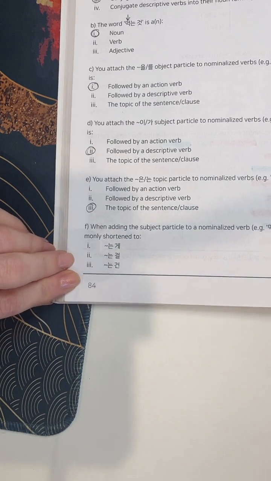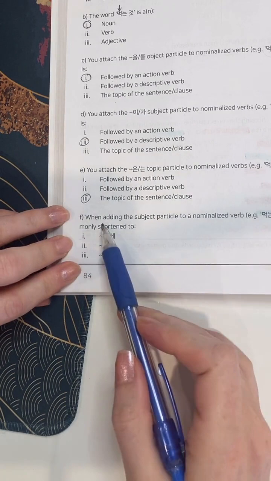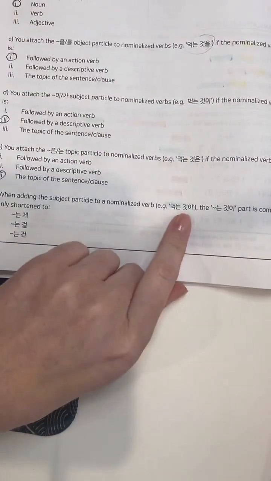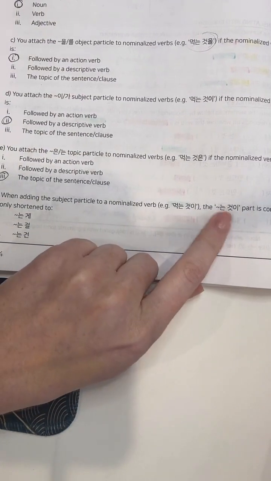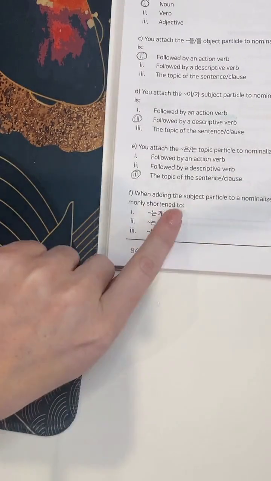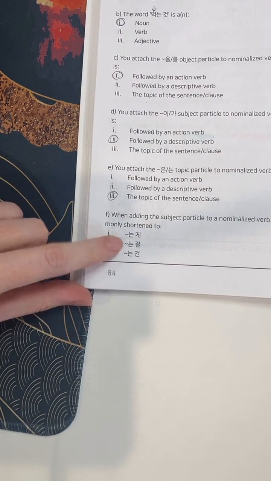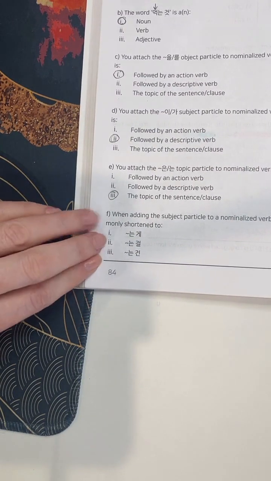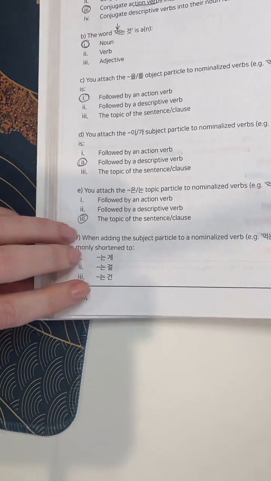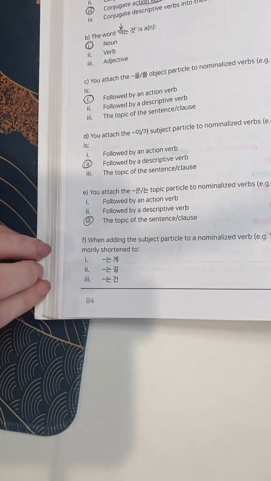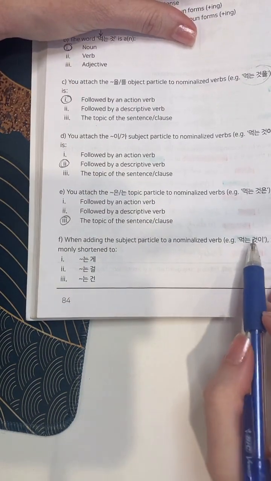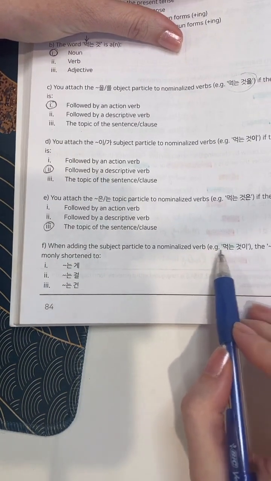Okay, lucky last. When adding the subject particle to a nominalized verb, e.g. 먹는 것이, the 는 것이 part is commonly shortened to 1. 는 게, 2. 는 걸, or 3. 는 건. So this kind of requires you to have learnt from the textbook, or at least have done some research online. But it's very common, in fact, to shorten 먹는 것이.